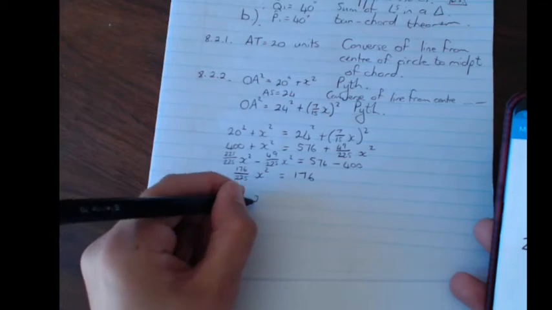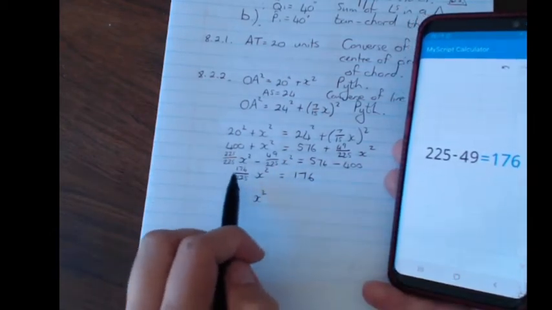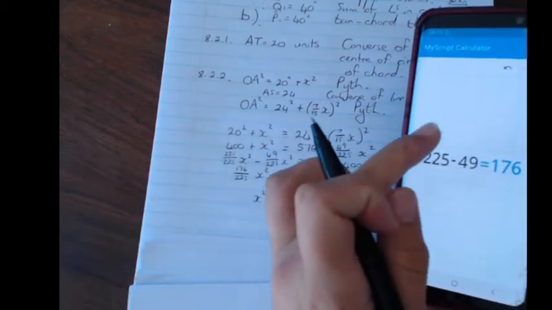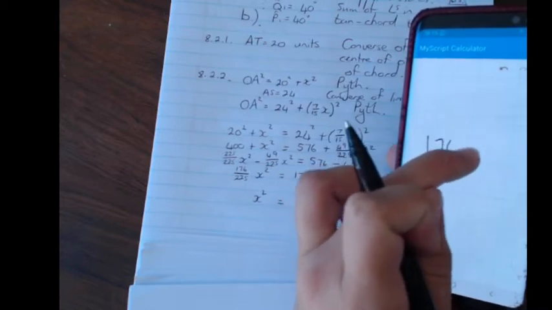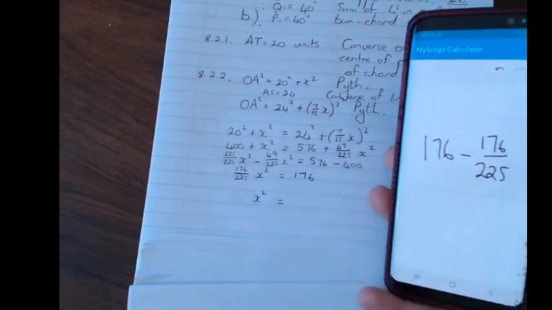Now I can take the 176 and divide it by 176 over 225 to get this on the other side.